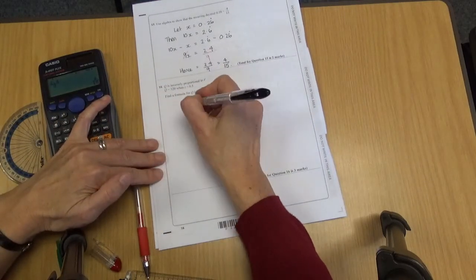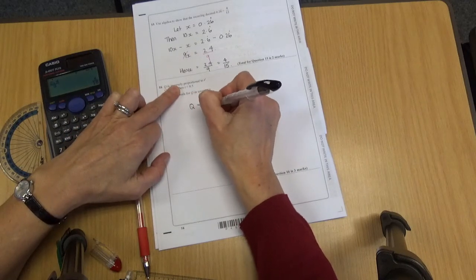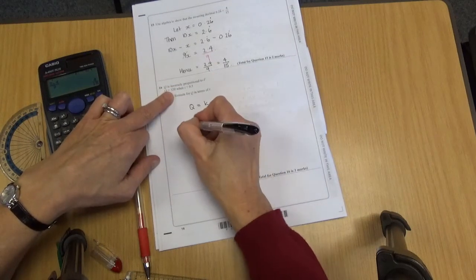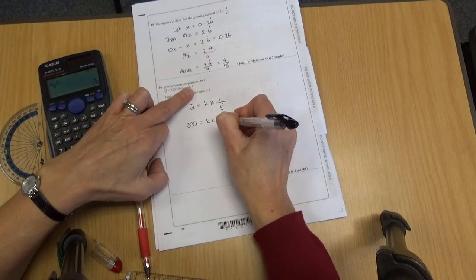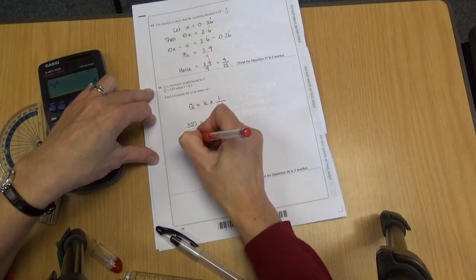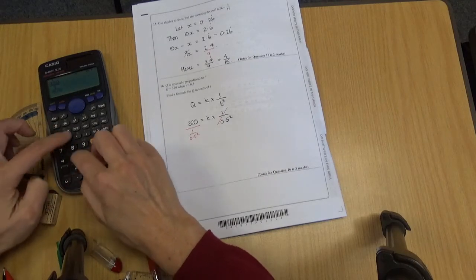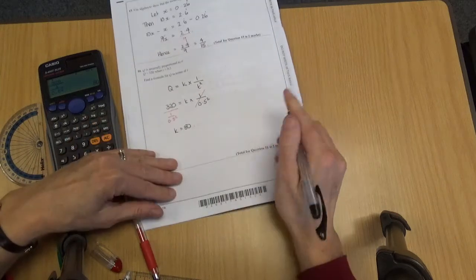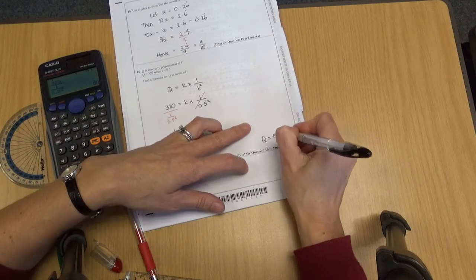We need to turn this into an equation. So Q is means equals, inversely proportional is k times 1 over t squared. Then I put my numbers in. So Q is 320 when t is 0.5. The opposite of multiplying is to divide. I'm going to do 320 over 1 over 0.5 squared. It tells me that k equals 80. So my formula is Q equals k, well I now know that's 80 times 1 over t squared.